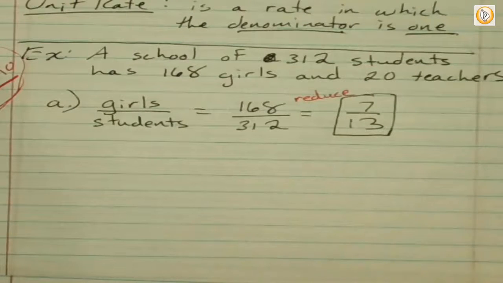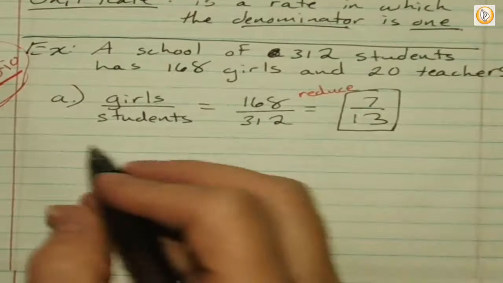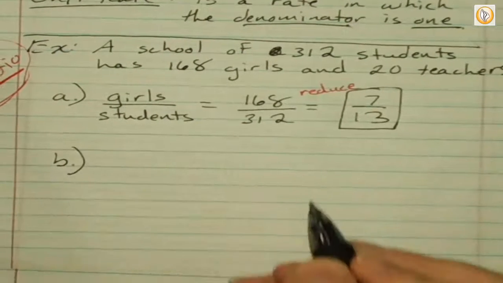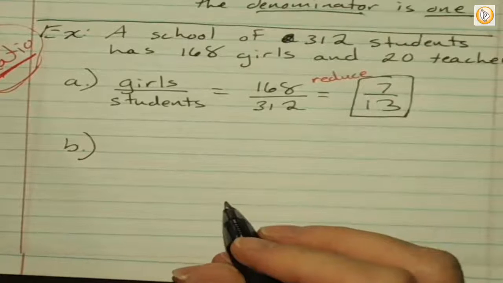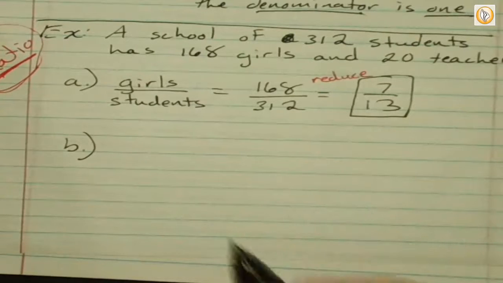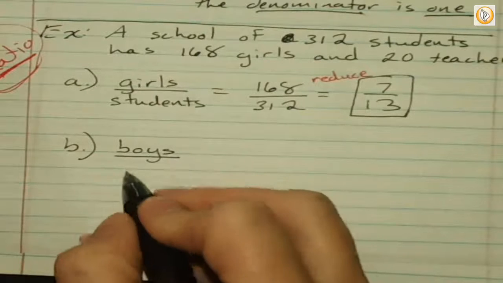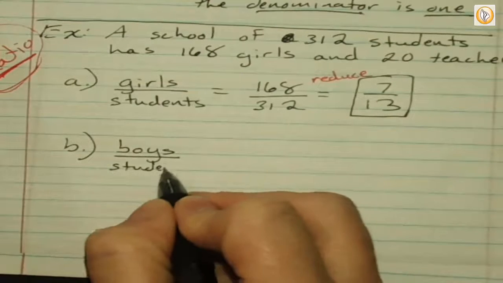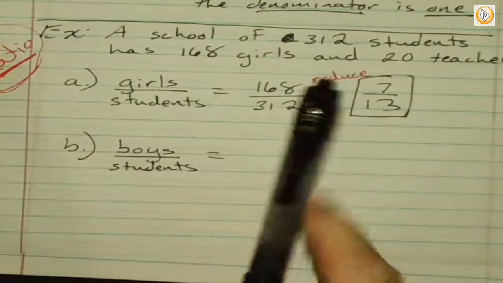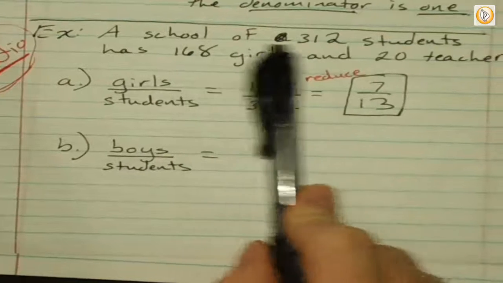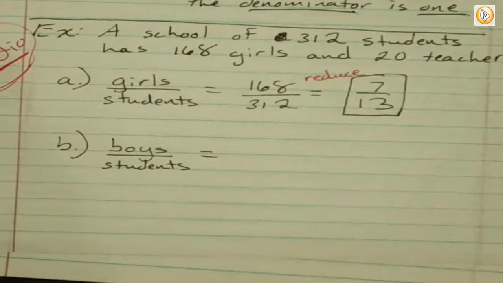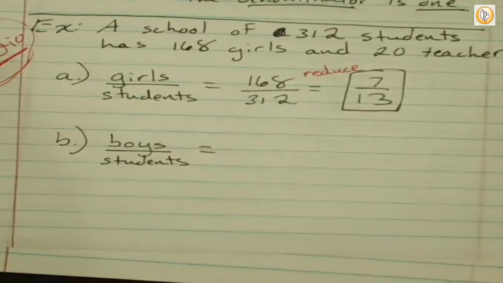Do y'all see where we get this? Yes. Matthew, do you understand? Okay. Let's do another one. How about if the question on the test or book or whatever is what is the ratio of boys to students? Boys to students. Now, they didn't say anything about boys up here, did they? Right? So we've got to figure it out.